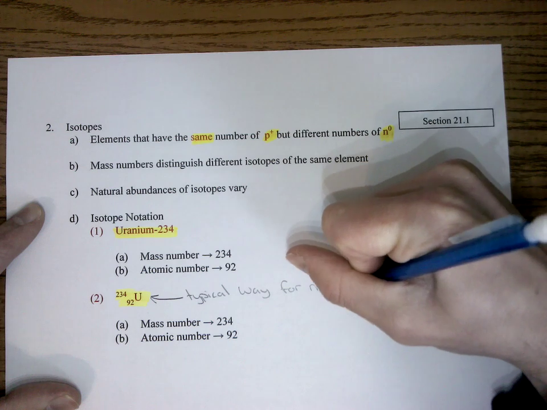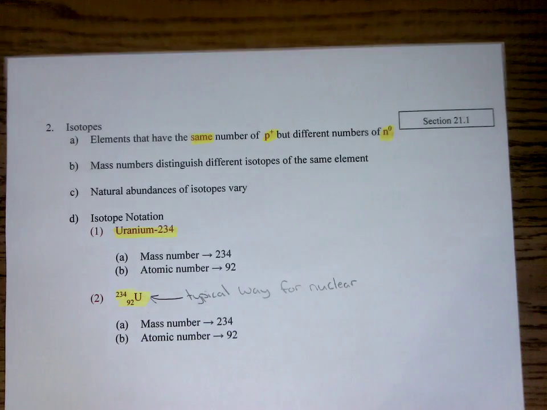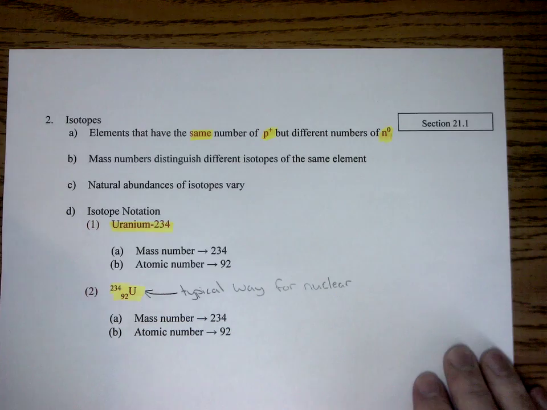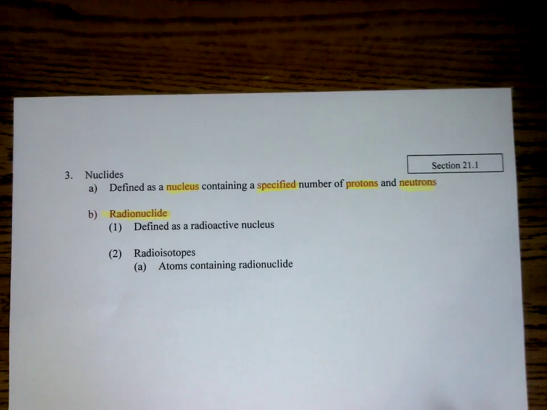Okay, so again, all of this should be review with the exception of, hey, nuclear radiation is simply just the emission of energy from that nucleus. The other things should be relative review. As we get going here, we're going to introduce more and more terms, so we'll quickly go through some additional items here.